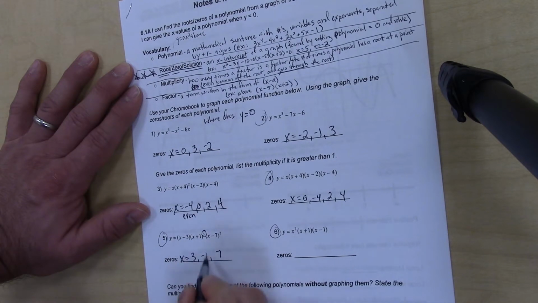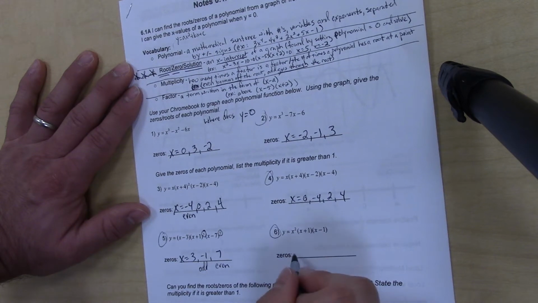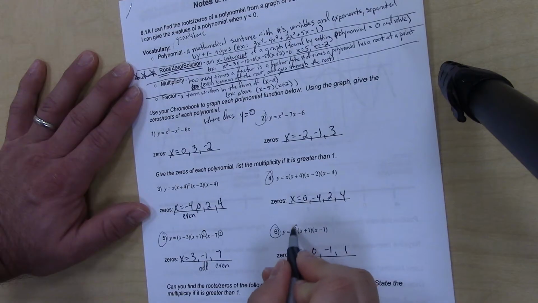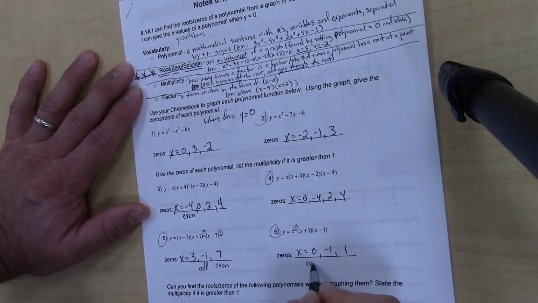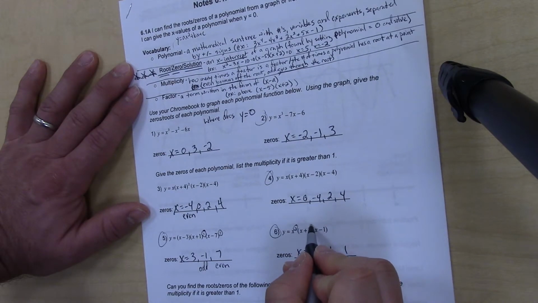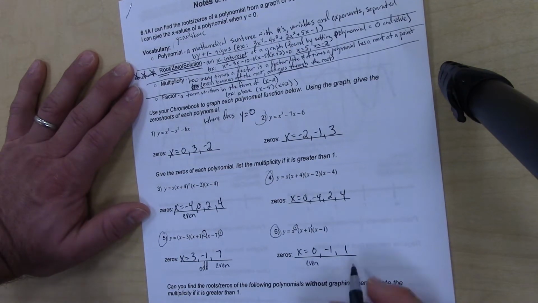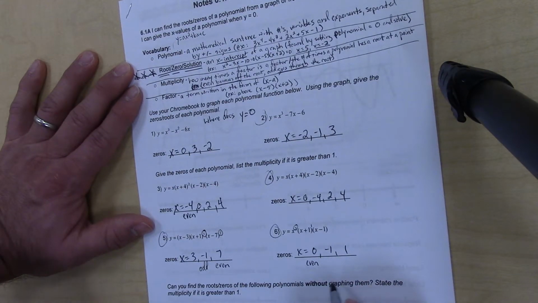This determines if it's even or odd. That is an odd number, so it's odd. This determines that it's even because it's, again, an even number. For number 6, I'm going to get x equals 0, negative 1, and 1. And again, this determines that it's even. If there's no number there, remember that's a 1, which would make it odd, which would mean it would go straight through it. We'll talk more about that when we get to the graphing here on the next page.